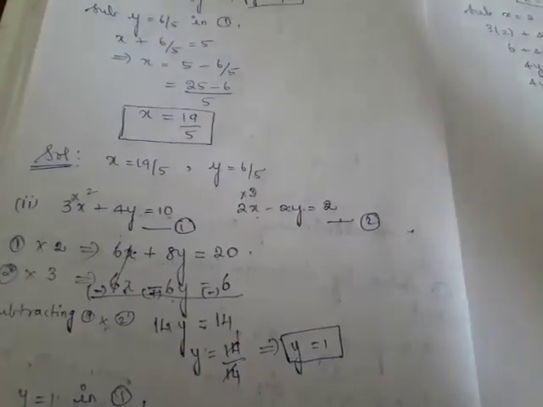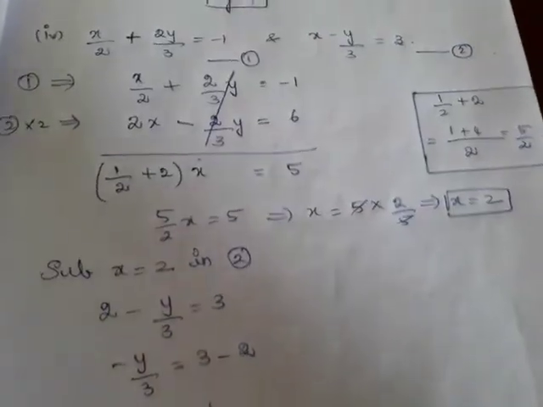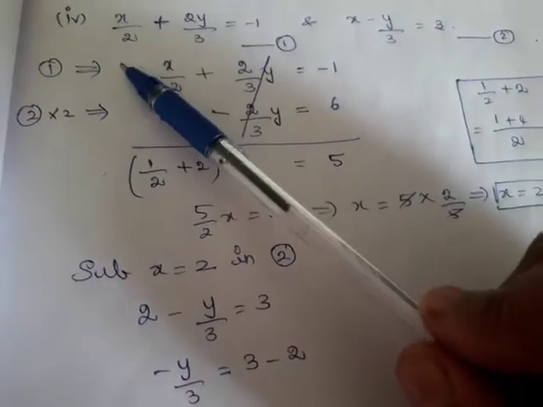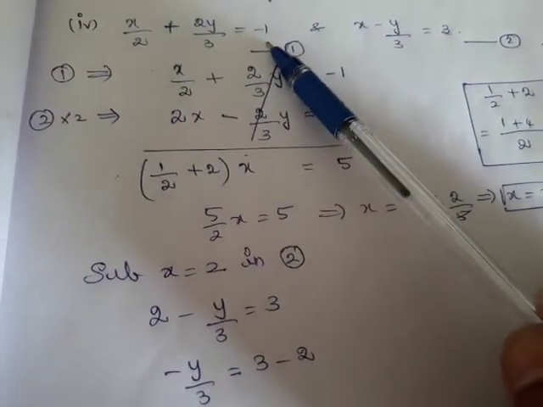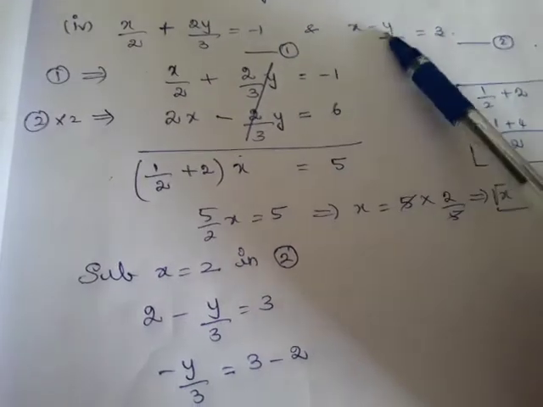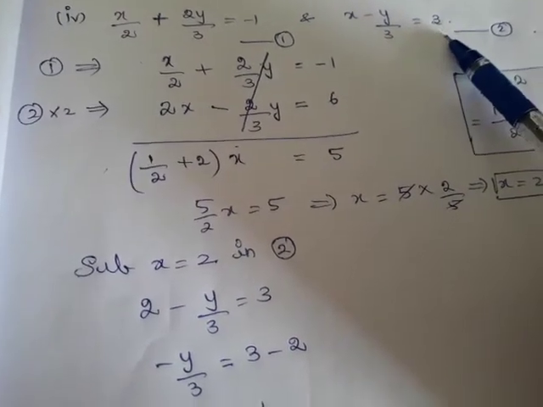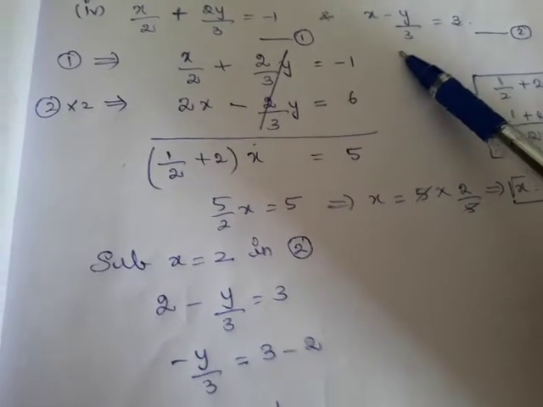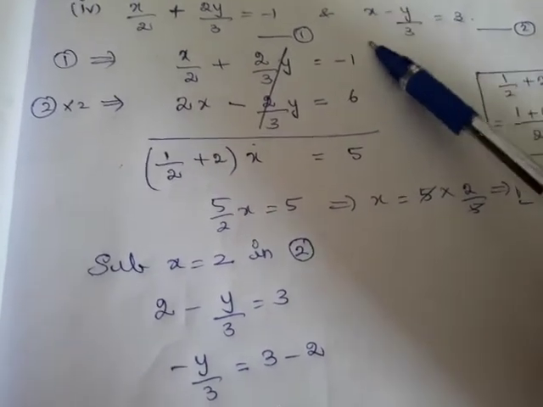Now let us see another problem. Now let us see the next question. X by 2, fourth subdivision. x by 2 plus 2y by 3 equals minus 1 is your first equation. x minus y by 3 equals 3. This is your second equation. On looking at the equations, kindly don't panic. It's very easy only, right?